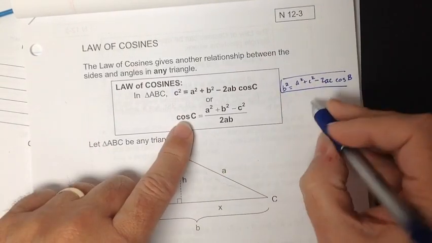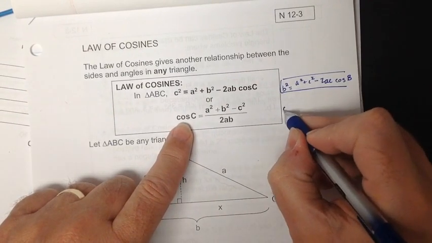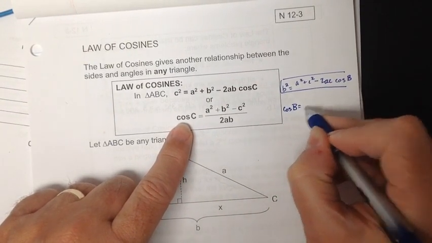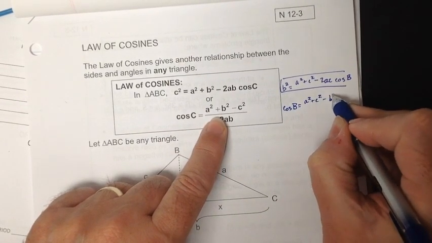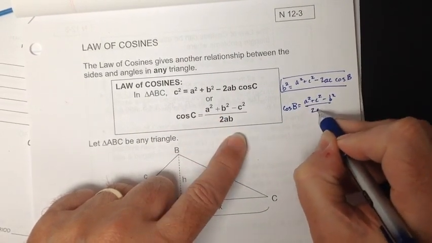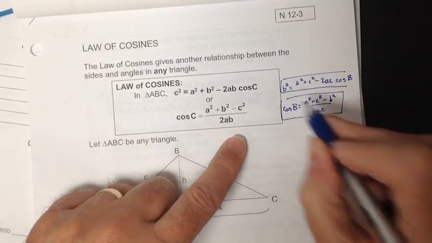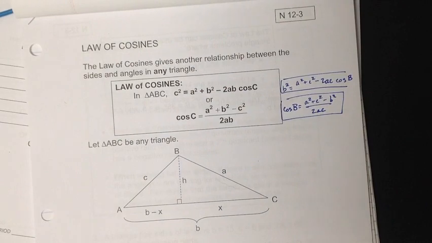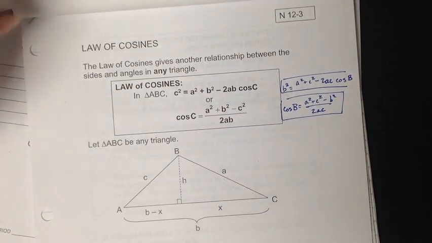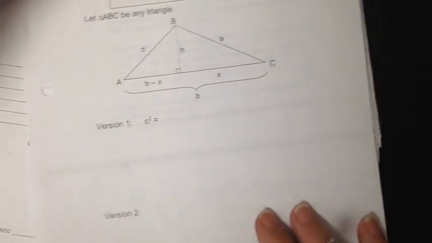Or, likewise, if I was looking for an angle, cosine B would be equal to a squared plus c squared minus b squared over 2ac. So it does not have to be strictly c. You can solve for any side, any angle. All right, so we're going to do a quick little derivation here of where this comes from.